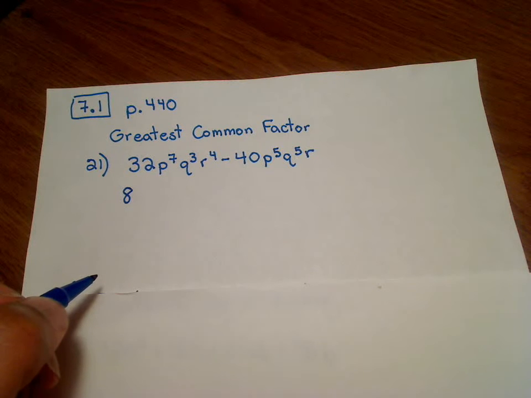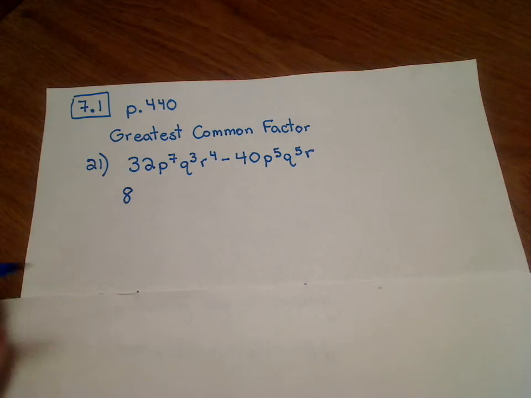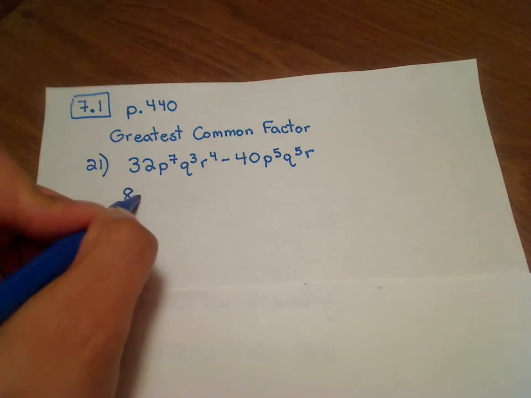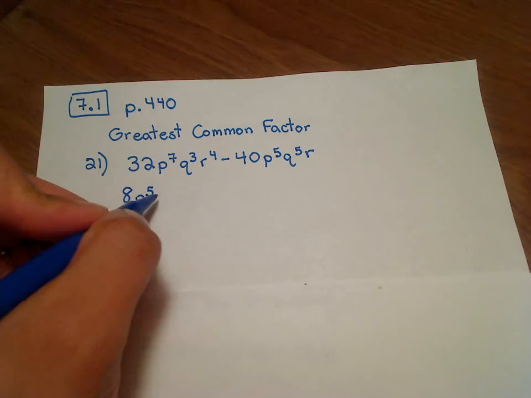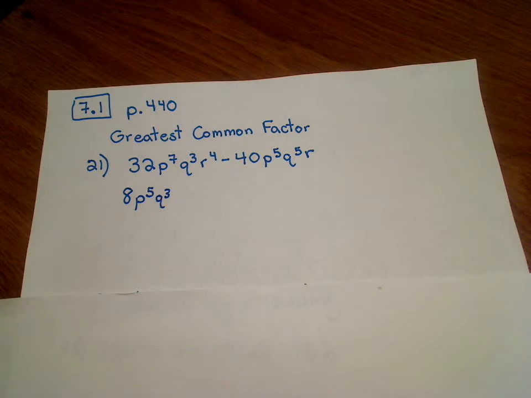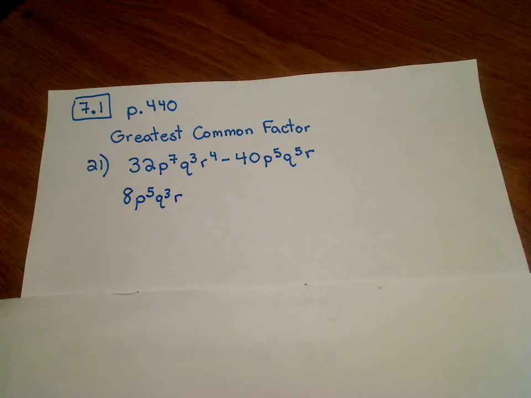Then what I'm going to do is look at the p to the 7th and p to the 5th and figure out, once again, what's the greatest that I can factor out of that. Well, it's going to be p to the 5th power. Then we have q to the 3rd and q to the 5th. The most I can factor out of both of those would be q to the 3rd. And then I have r to the 4th and r. Of course, r means r to the 1st power. So the most I can factor out of that is an r. So that's what I'm going to factor out of both of these terms.